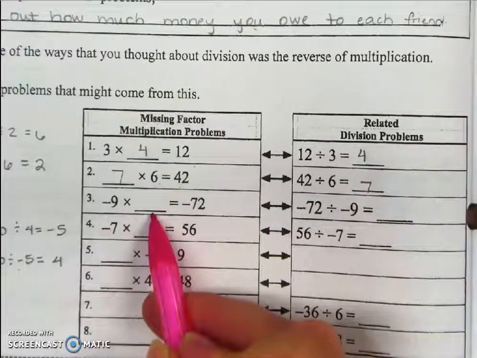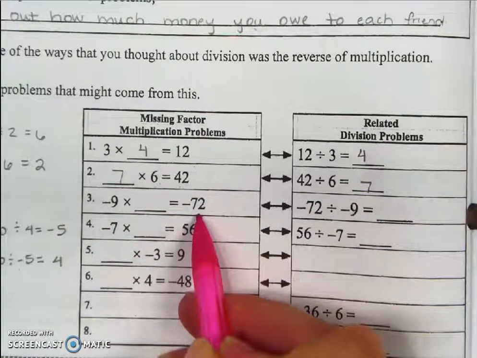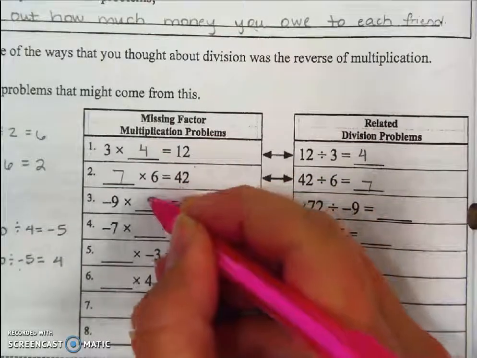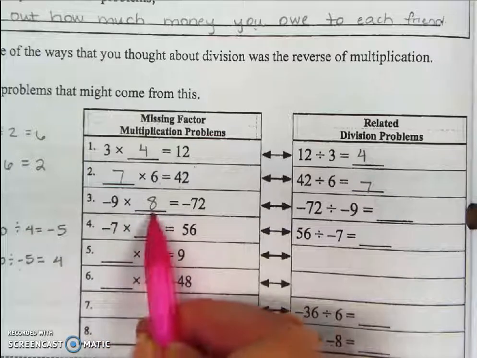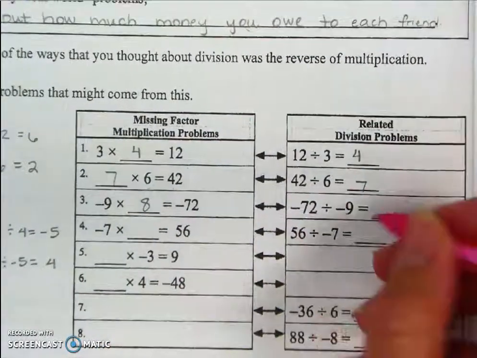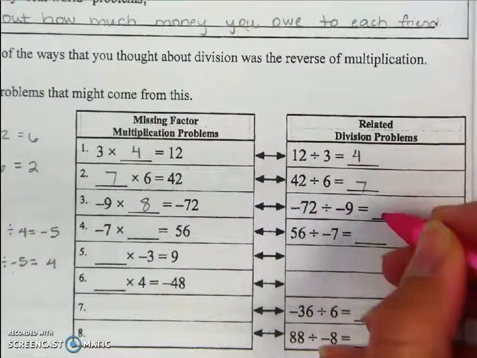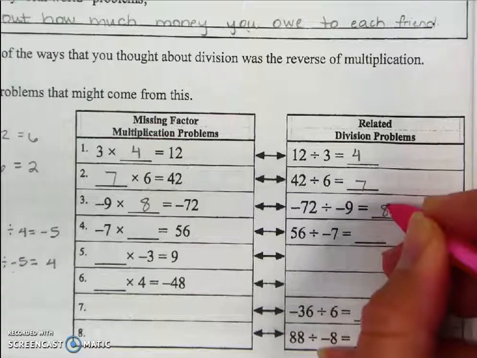Negative 9 times something is negative 72. To get to 72, we must have had 8. And it was 8 groups of negative 9, and so that's going to stay at positive 8 there. So negative 72 divided into negative 9 groups equals positive 8.